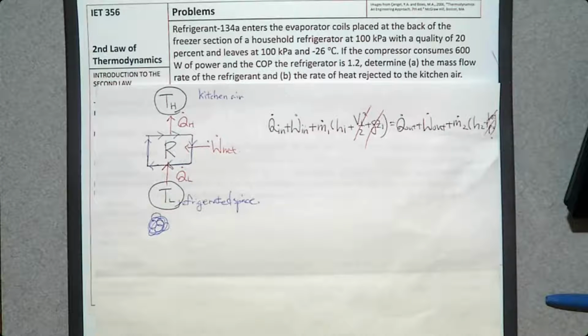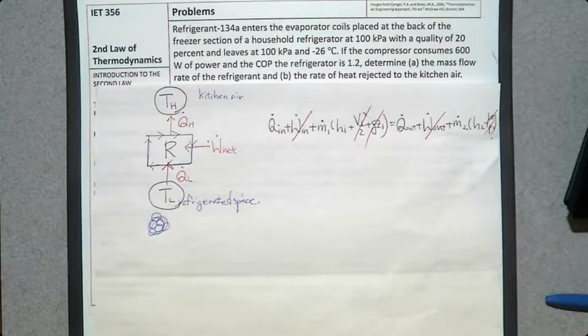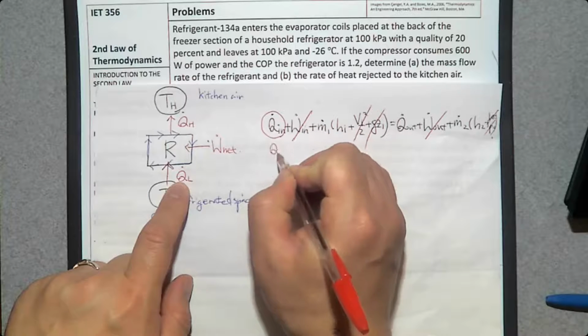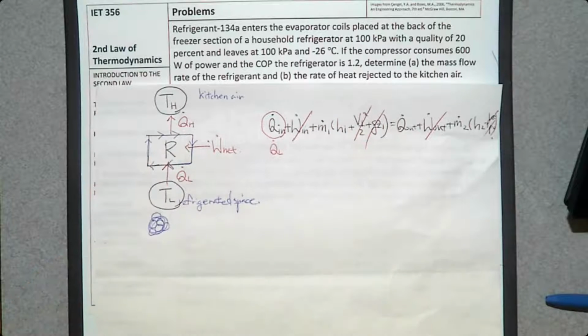And is there any energy transfer by work to the refrigerant inside the freezer? No, it absorbs heat, that's all. So the refrigerant is absorbing heat at the rate of Q dot L. Is it Q dot in or Q dot out? It's absorbing, so Q dot in. So this Q dot in is Q dot L to the refrigeration system, and there's no Q dot out.